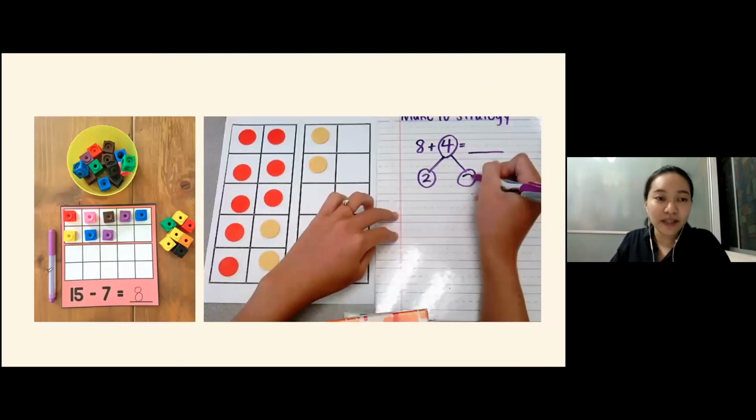So you can have this kind of material, the double 10 frame, in your school, in your class, to help the kids get used to this strategy. So you prepare the materials, they can visualize first, and slowly, hopefully they will get the concept.